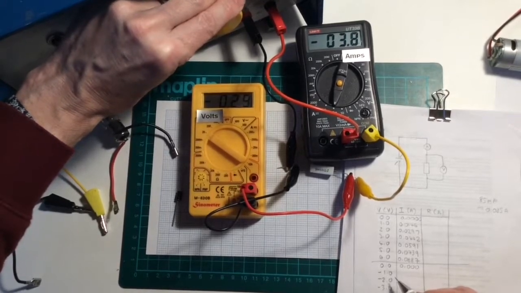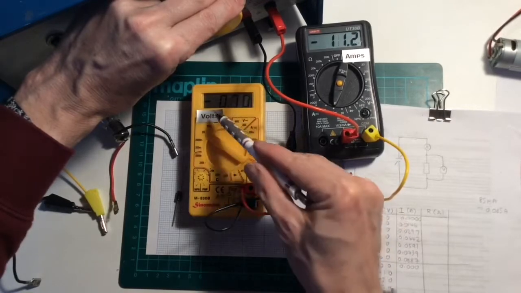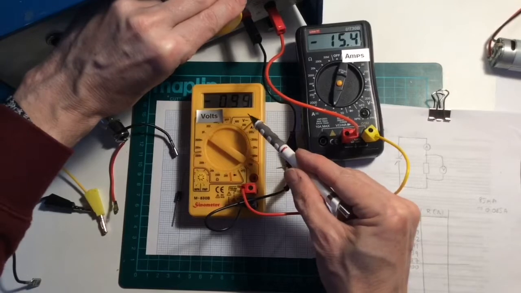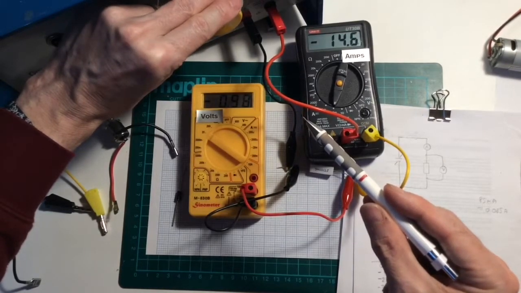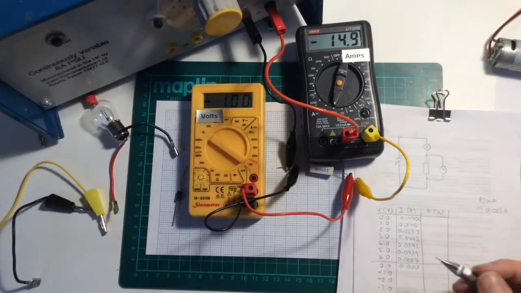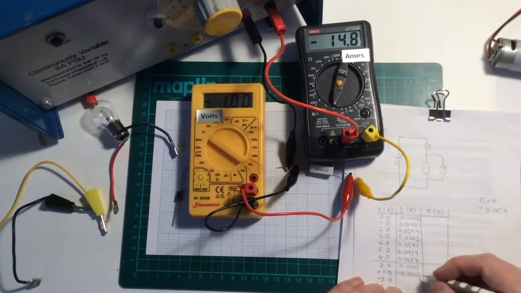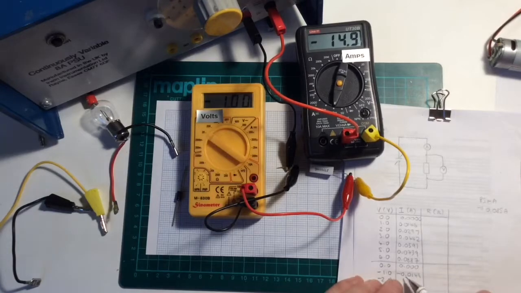I'm saying minus 1 because I've connected the power supply in reverse, and you can see that my voltmeter is now saying minus potential difference, minus 0.98, so minus 1 volt. And I've got minus 14.9 milliamps, so minus 0.0149 amps, because I'm converting milliamps: 14.9 divided by 1,000 is 0.0149.